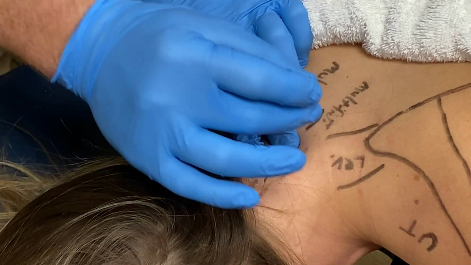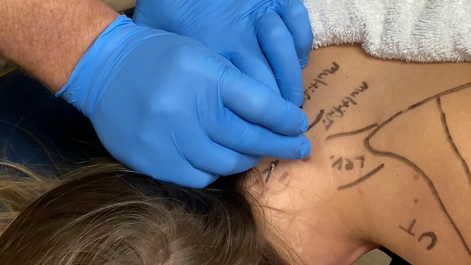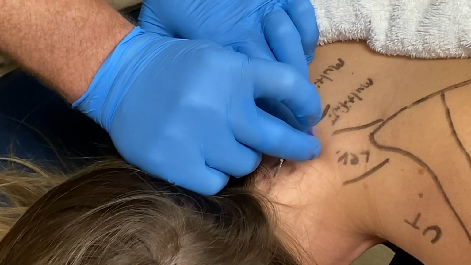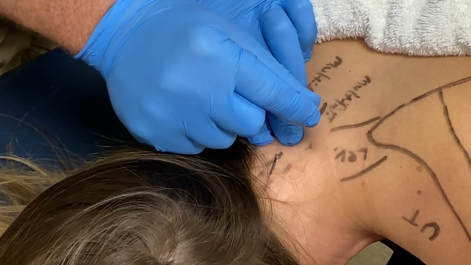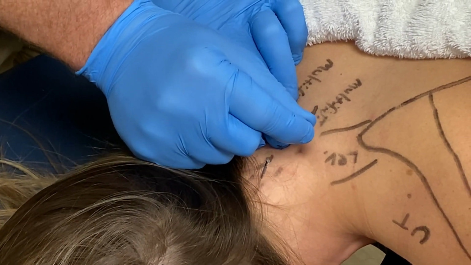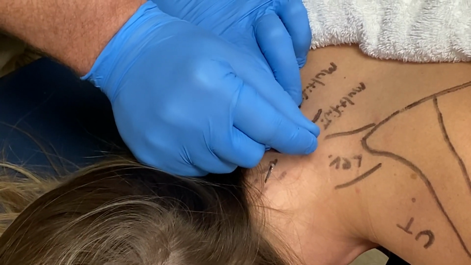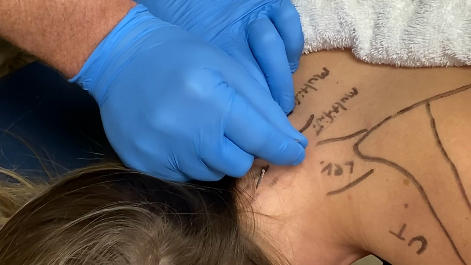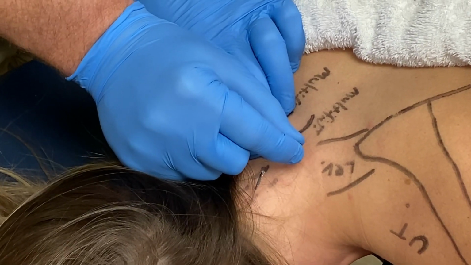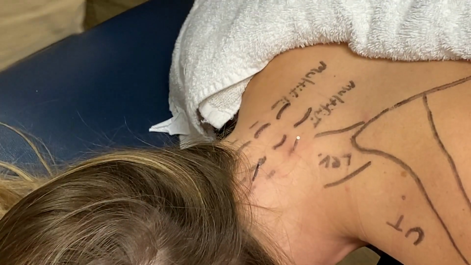Come down to a little bit lower segment. So again, fingers on the edge of the spinous process, little tap. This is vertical. Here's my slightly medial. A little grosser tissue there. You okay? Mm-hmm. There's your lamina right there too.